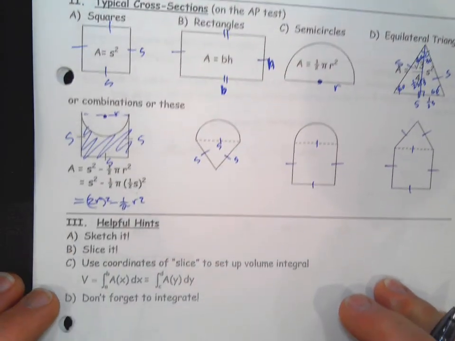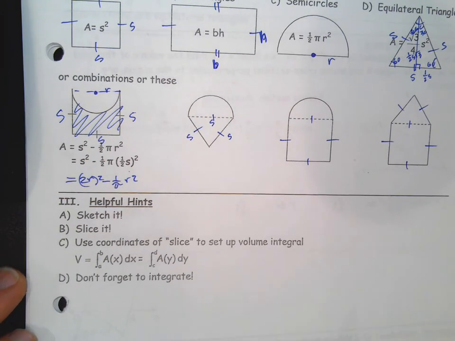Now, the game plan, what's our strategy here? We're going to go into this on the back, but we want to sketch the shape with at least one slice, sketch one slice on it, and then use the coordinates of that slice to help you write your formula for the area of one slice, and then integrate it. So let's try a couple examples on the back.